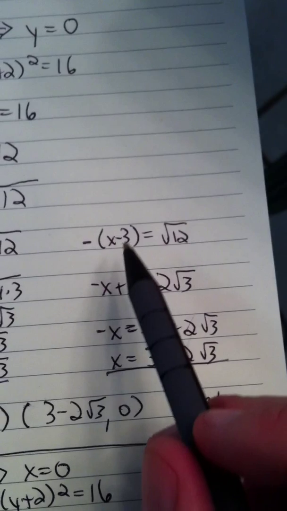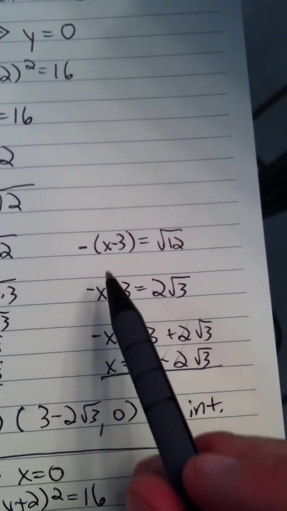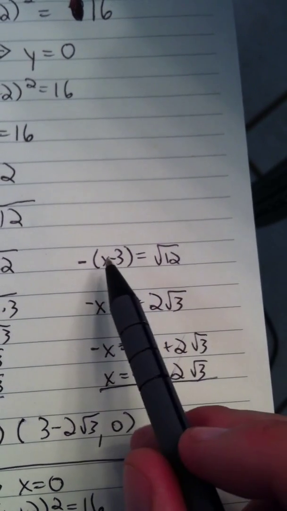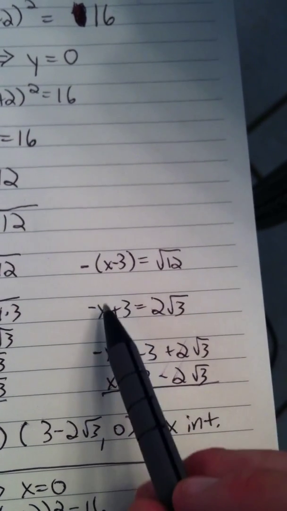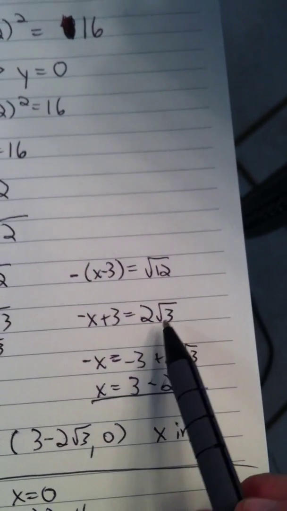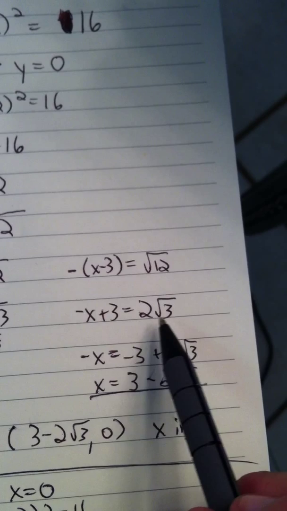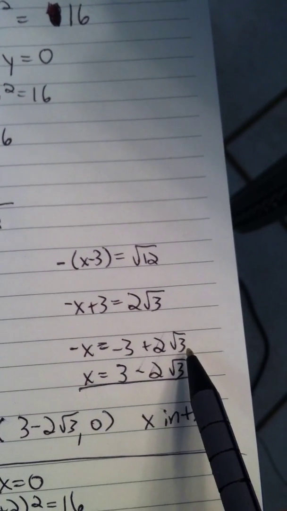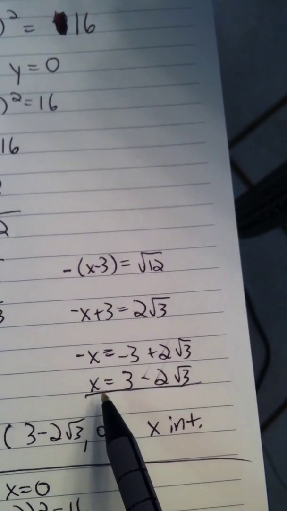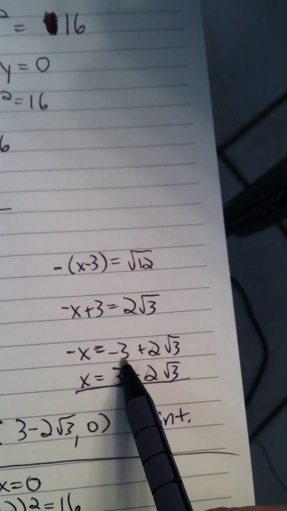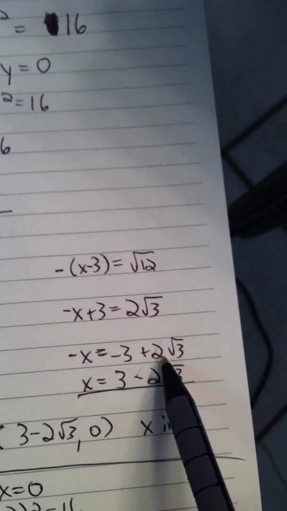I'm going to do the same thing over here to solve for x. I get negative, all in parentheses, (x - 3) equals the square root of 12. That means this negative sign gets applied to the x, so negative x, and minus negative 3 is plus 3, equals, again, the square root of 12, which is 2 times the square root of 3. I need to solve for x, so I subtract 3 from both sides, and then change the sign of everything, so negative x becomes x, negative 3 becomes 3, and plus 2 times the square root of 3 becomes minus 2 times the square root of 3.